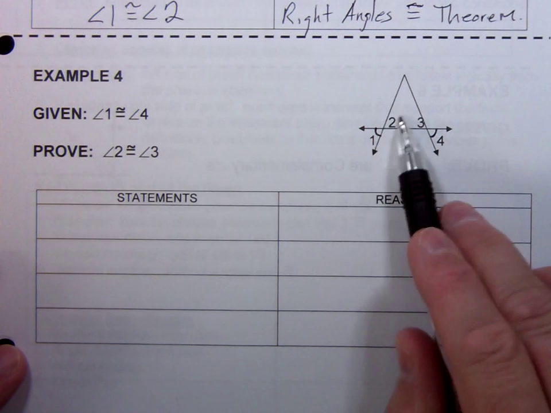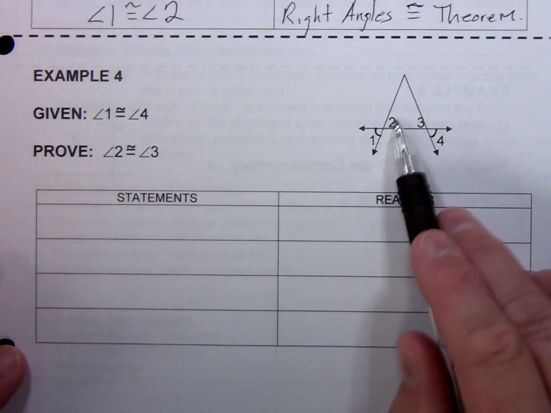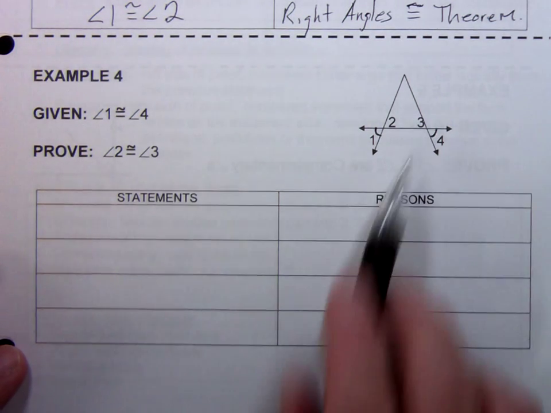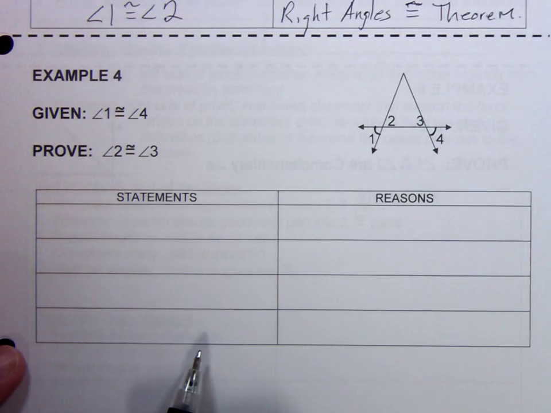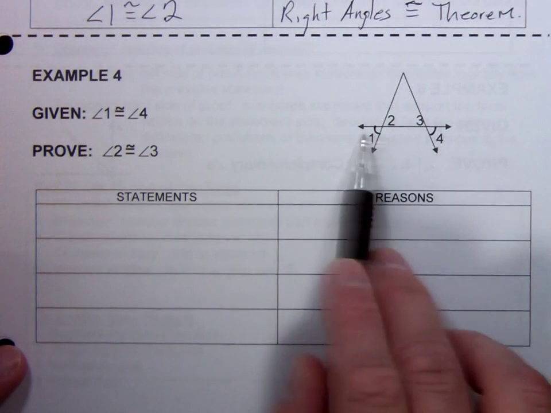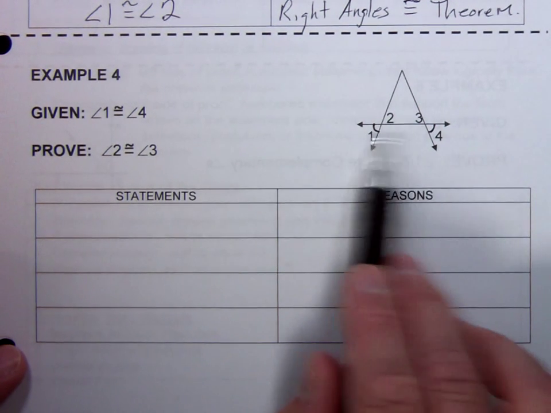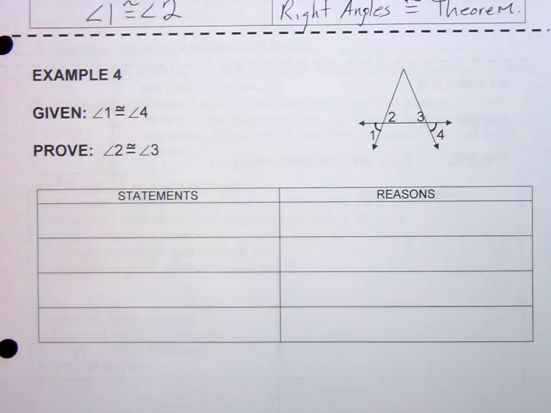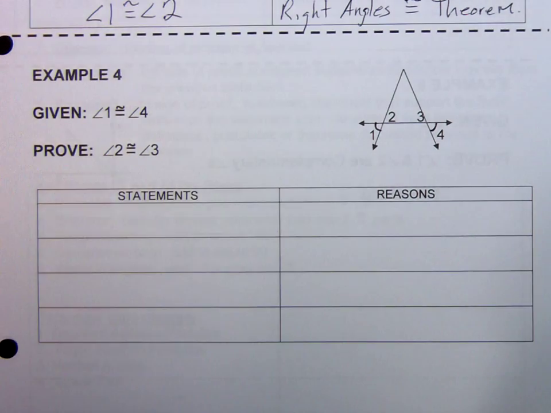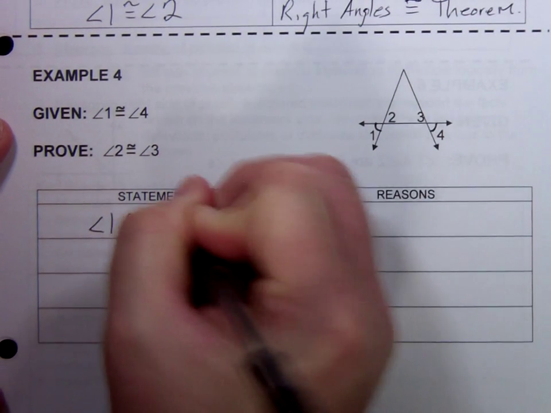you'll notice right here, these are vertical angles. So angle 1 and angle 2 are going to have to be congruent. These are vertical angles. So angle 3 and angle 4 are going to have to be congruent. So if 1 and 4 are congruent, 2 is congruent to 1, 3 is congruent to 4, all 4 of these angles are going to be congruent to each other. So that includes angles 2 and 3, right? So let's start with the given. Angle 1 is congruent to angle 4 because it was given.